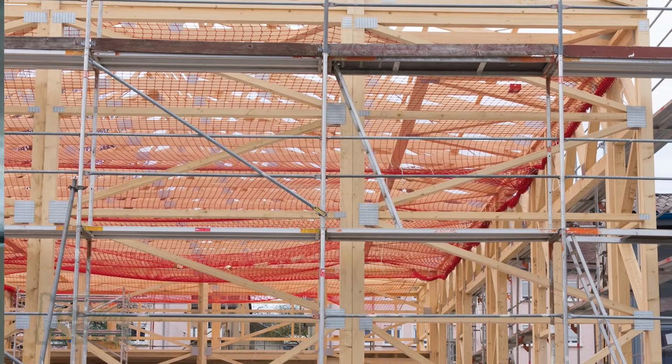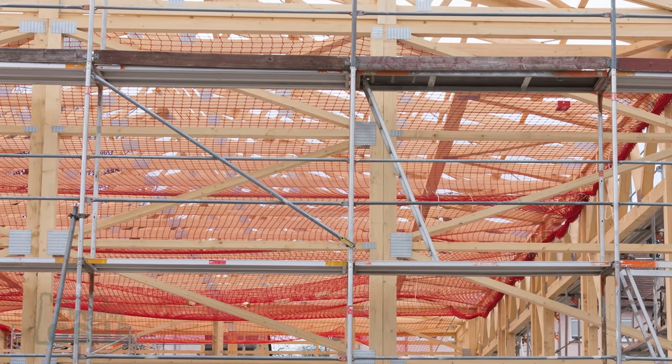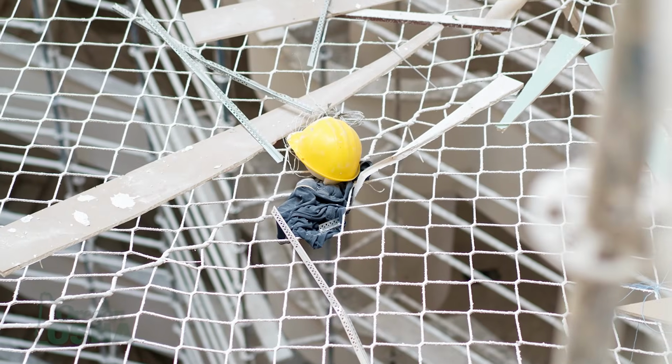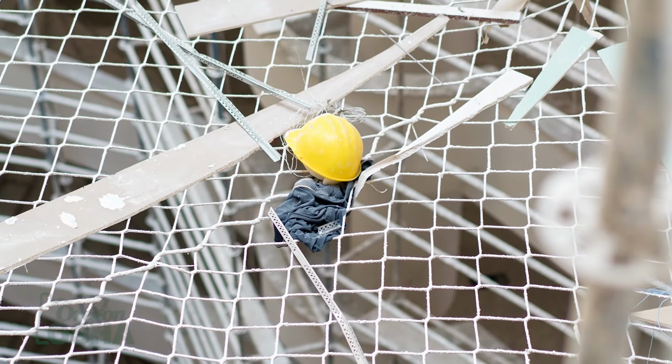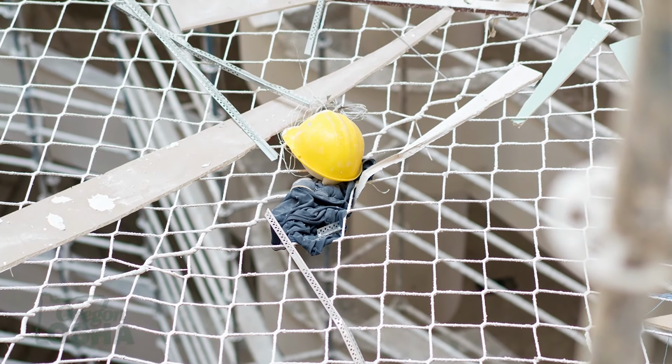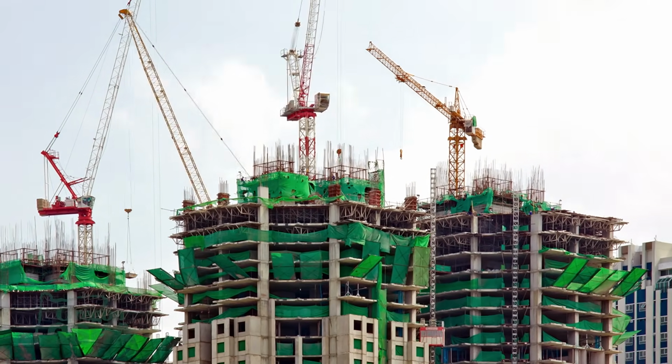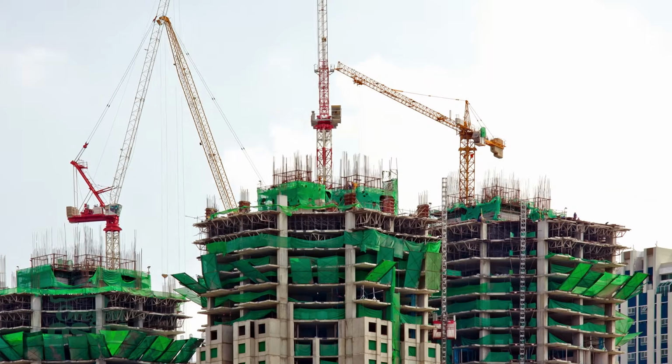A safety net is a synthetic material that has been put up underneath or around a place where there's a fall hazard, and it's been designed to be a system where workers or objects can be caught. Sometimes safety nets are for people, and sometimes safety nets are for catching debris that could be falling down onto the people or things. And sometimes safety nets are a combination of personal and debris netting.